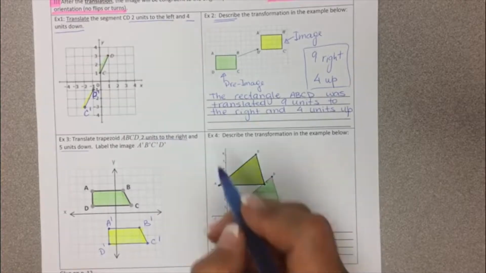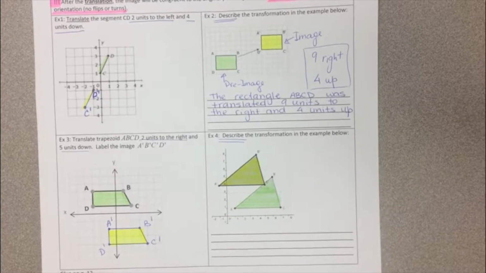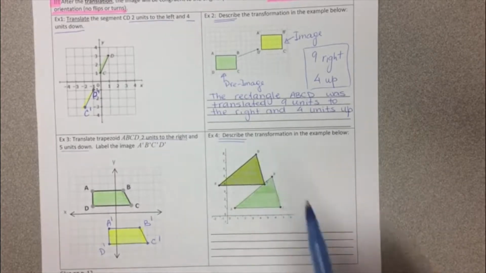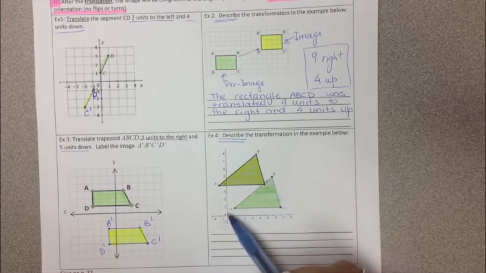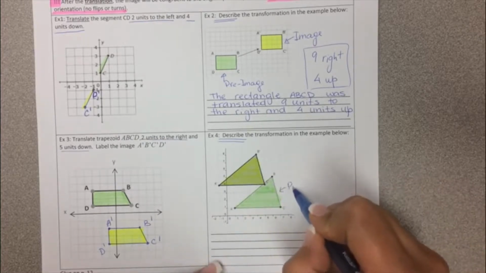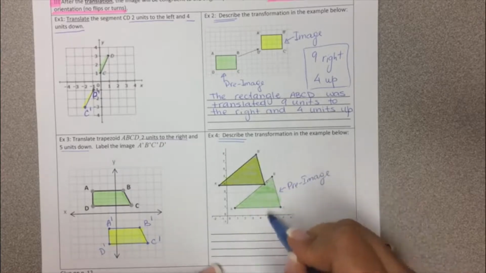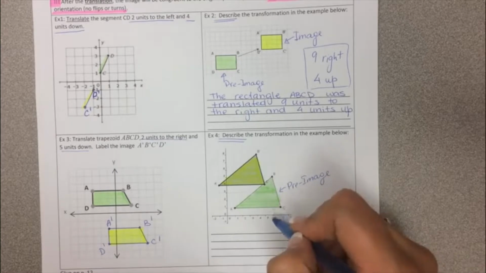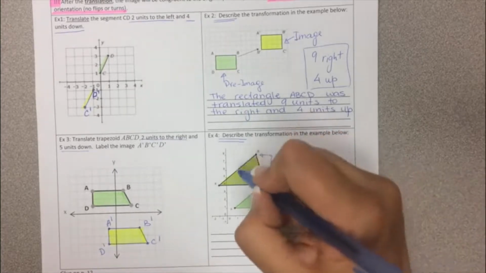When given a translation, we need to describe. So I have a transformation done, and I need to describe what happened. So I have ABC, a triangle, which is my pre-image. This means that was the original triangle, so now I need to figure out what happened to get to the image.